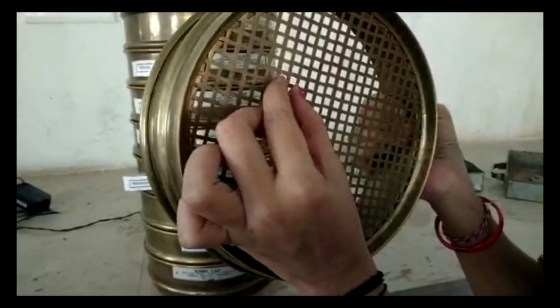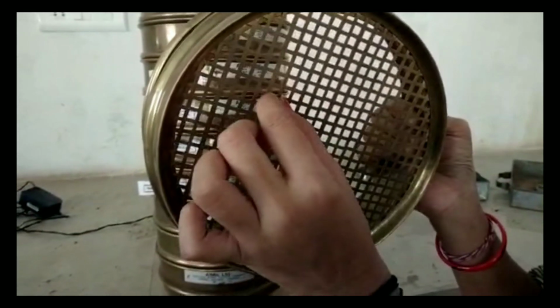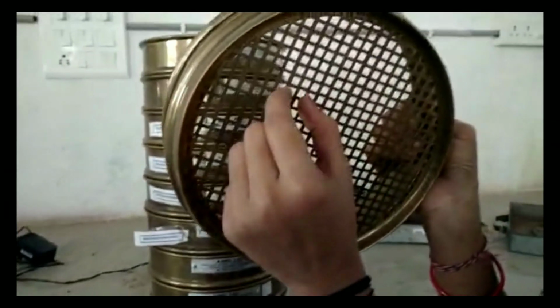Here the size of the sieve represents the grid. That grid represents the size. It means particle size 4.75 mm is the size of that grid.